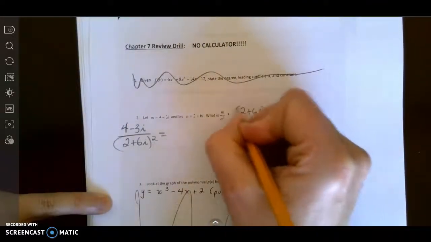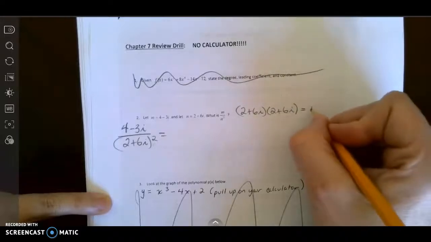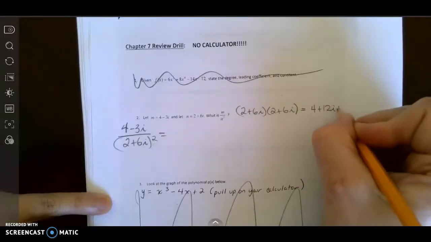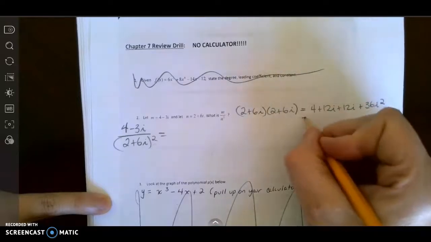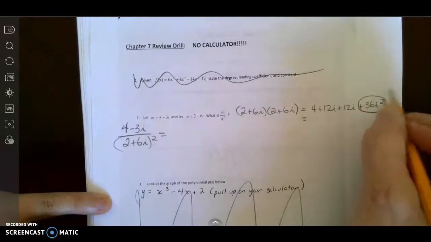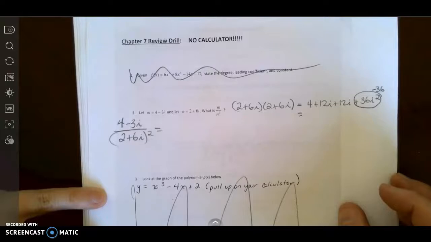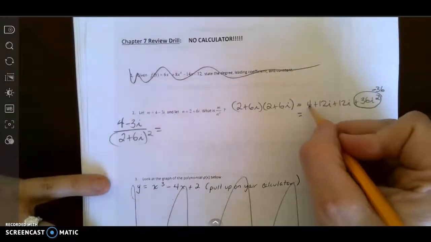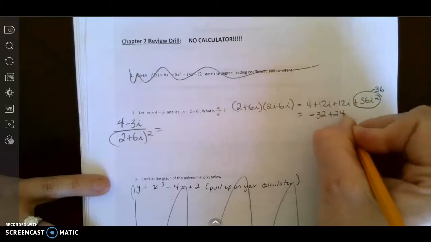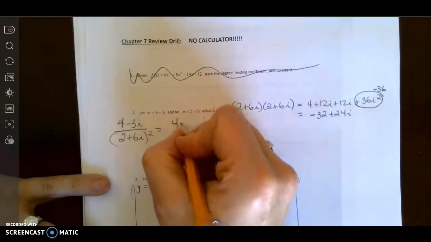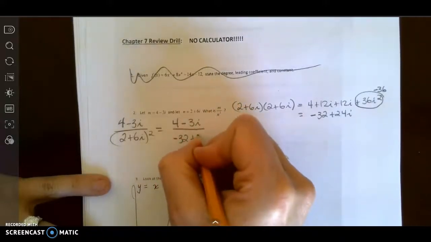2 plus 6i times 2 plus 6i. And I get, when I FOIL this, 4 plus 12i plus 12i plus 36i squared. This 36i squared becomes minus 36 because 36 times negative 1 is negative 36. 4 minus 36 is negative 32 plus 24i, which means this is 4 minus 3i divided by negative 32 plus 24i.